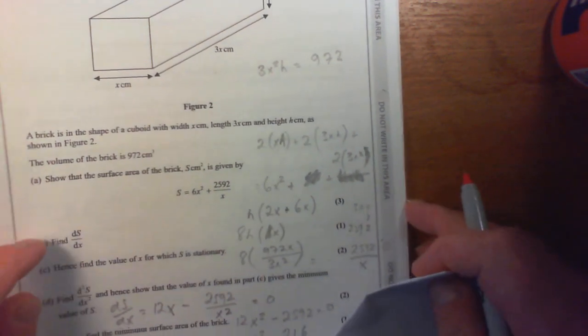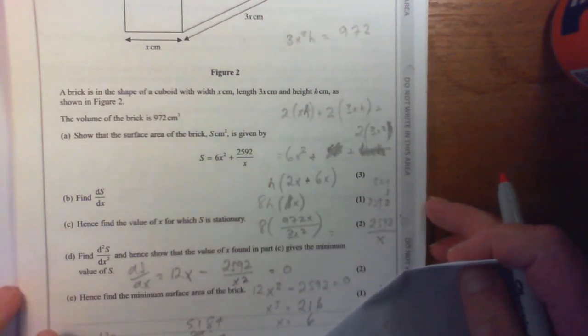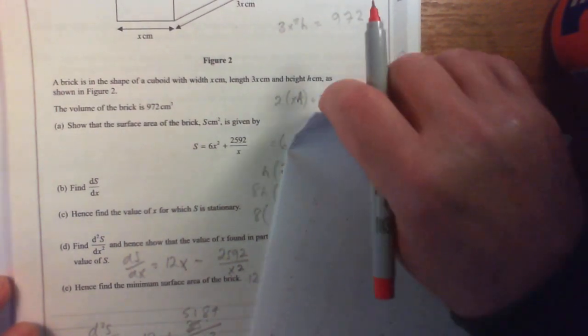Right, excuse all this mess on this one here. What I really want to talk about here is more or less the calculus.